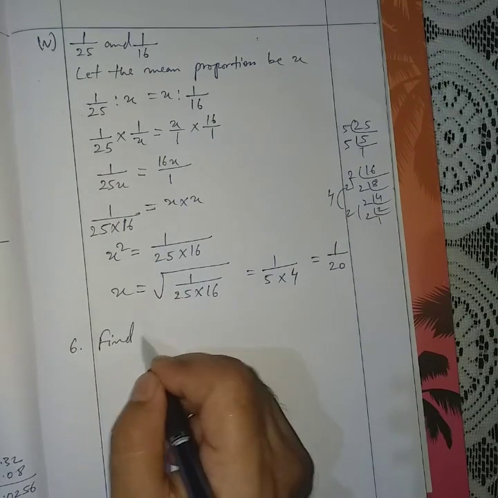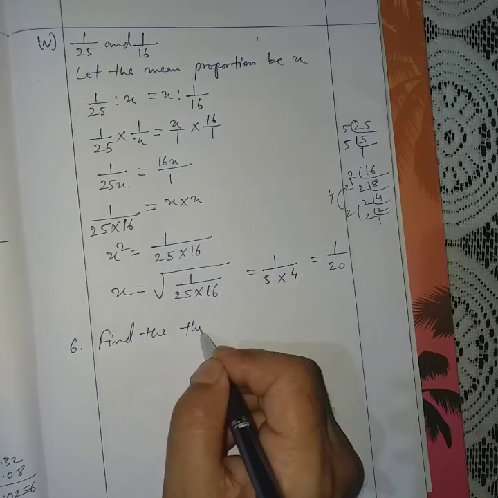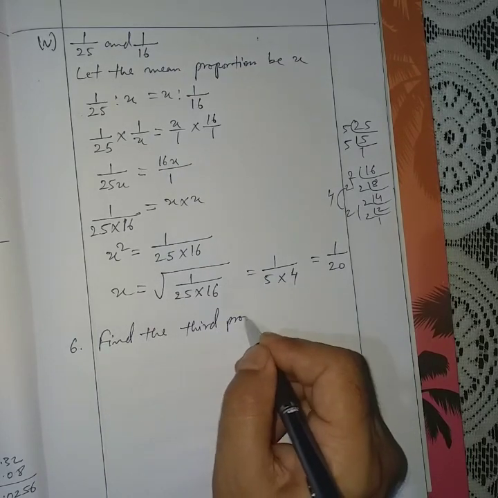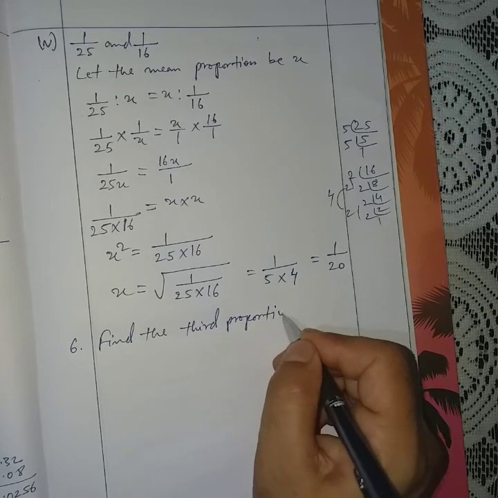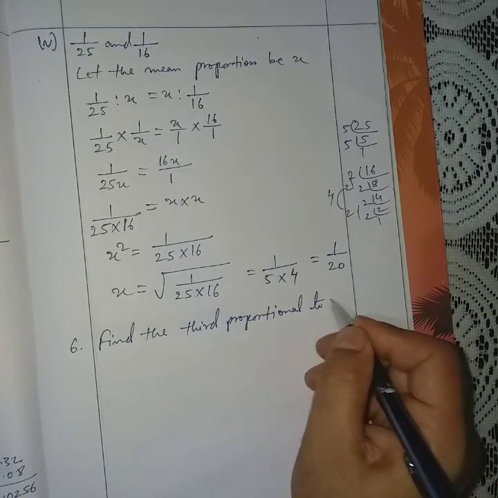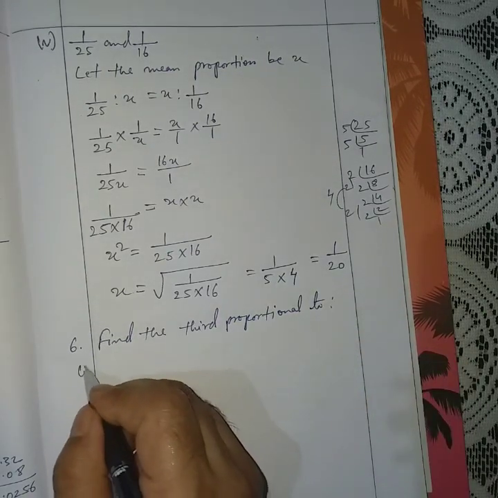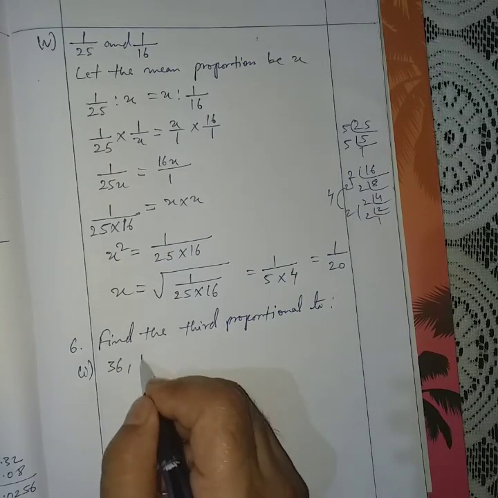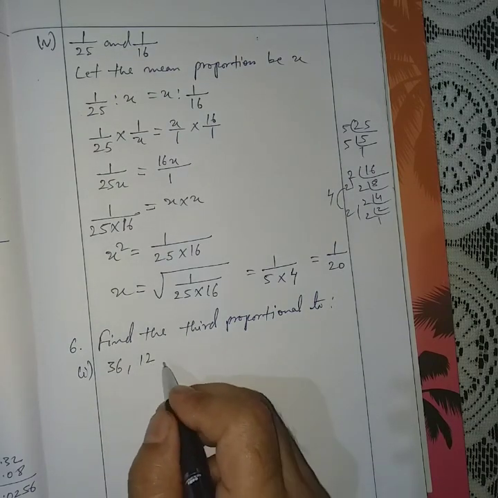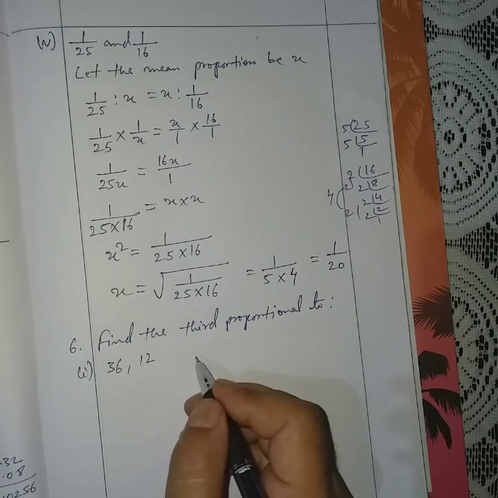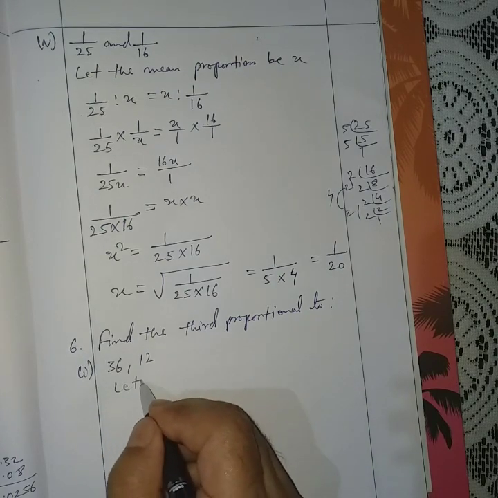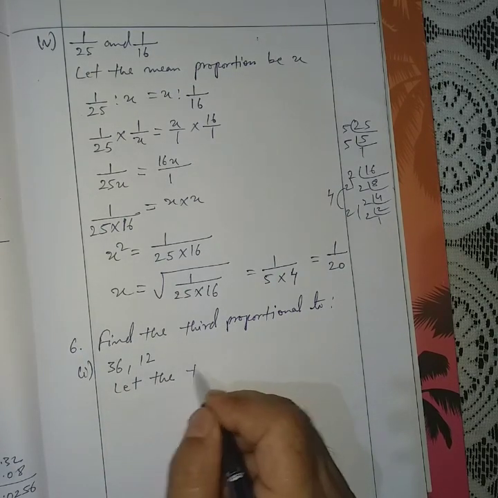Find the third proportional to 36, 12. Now here the third proportion we have to find.